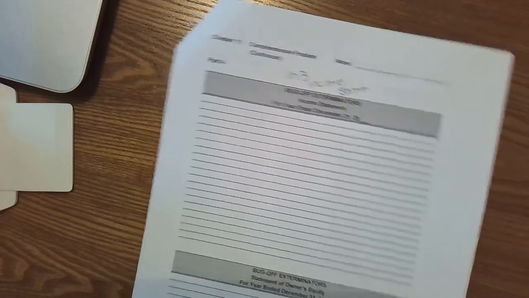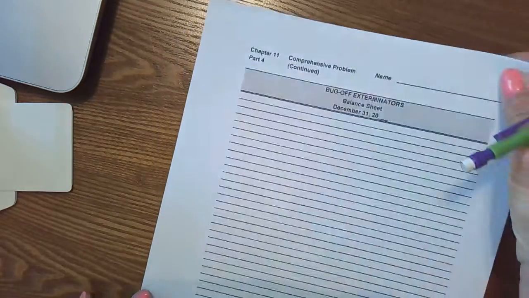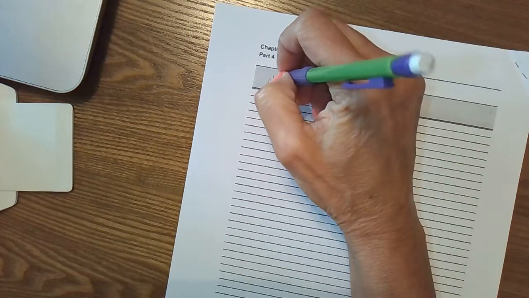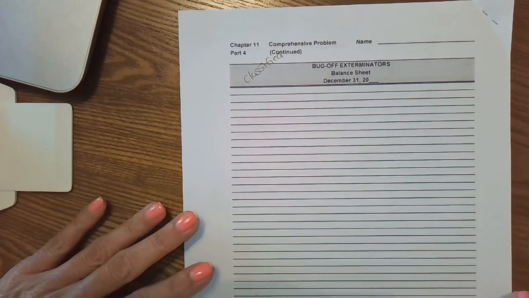Statement of owner's equity, for that you just use your beginning capital, and there was a $10,000 withdrawal that's in your directions in step 4, so that will help you with that. And then for the balance sheet, that is a classified balance sheet. Okay, it's classified. Classified balance sheet.